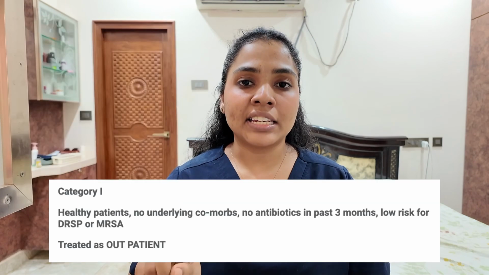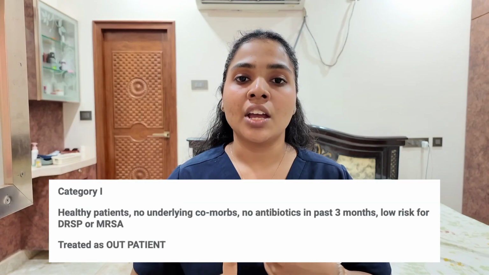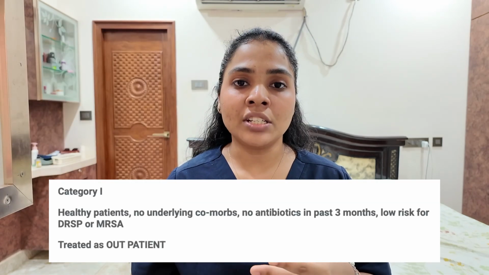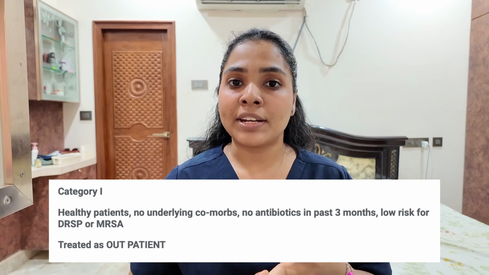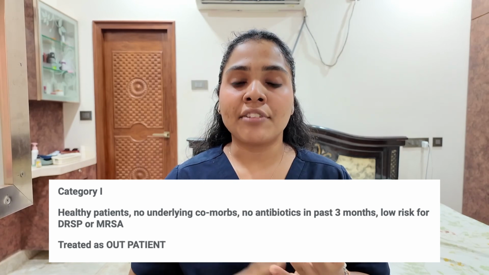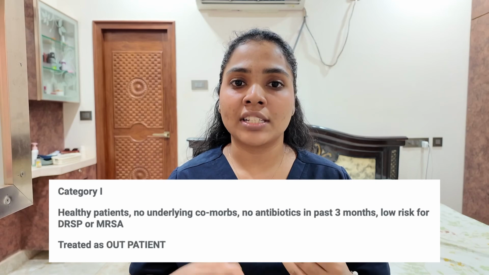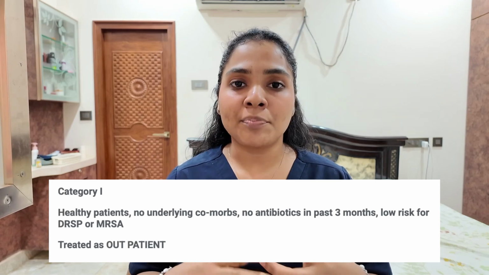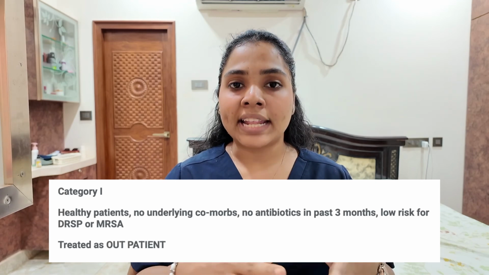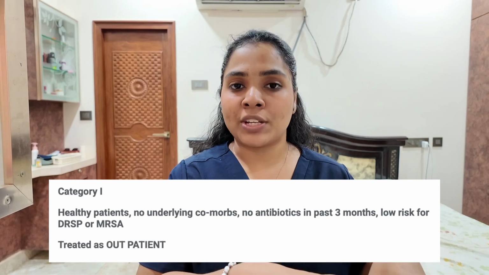This treatment is divided into 4 categories. In category 1, you have healthy patients with no underlying comorbid conditions, who didn't have antibiotic use in the past 3 months and have very low risk for MRSA or drug resistant Strep pneumoniae. These kinds of patients fall into category 1 and they are treated in an outpatient setting.